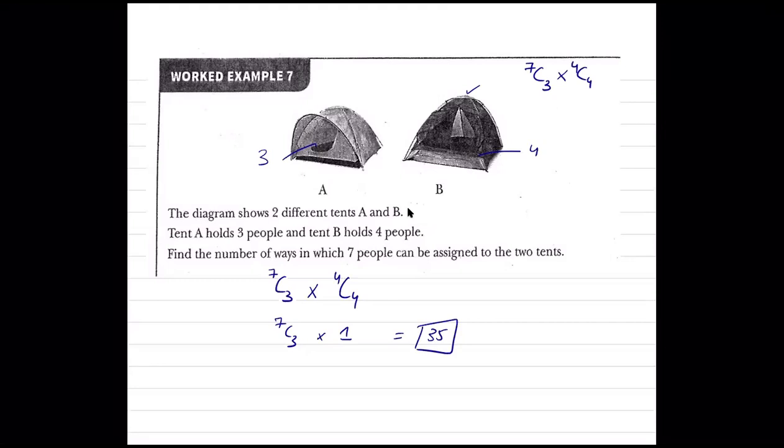No, I'm going to select first the 4 people for tent B because tent B has a capacity of 4. So 7C4 and then 3C3. What is 7C4 equal to? It's also coming to 35. The number of ways are going to be the same.